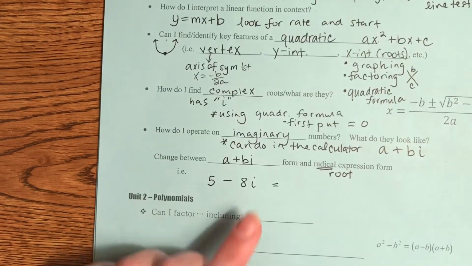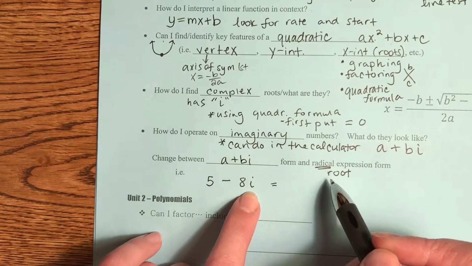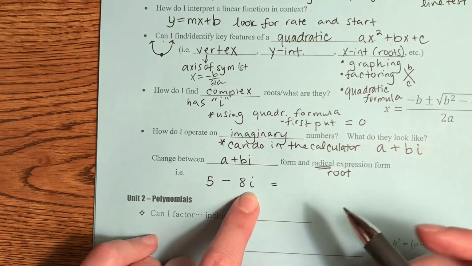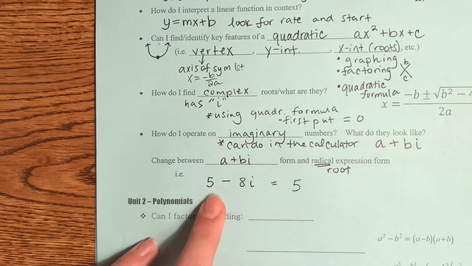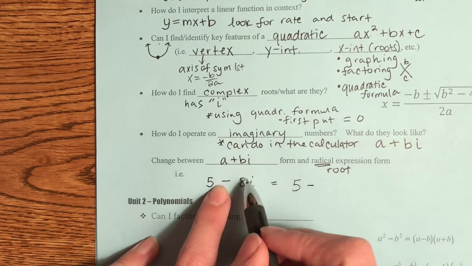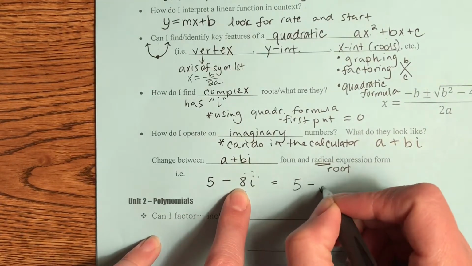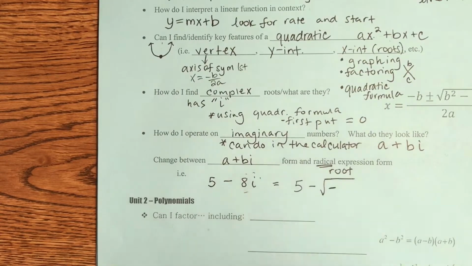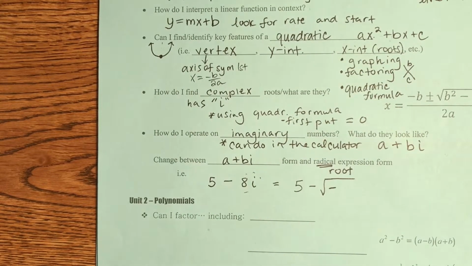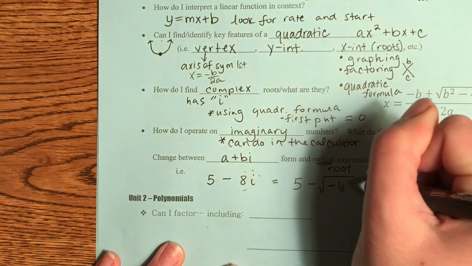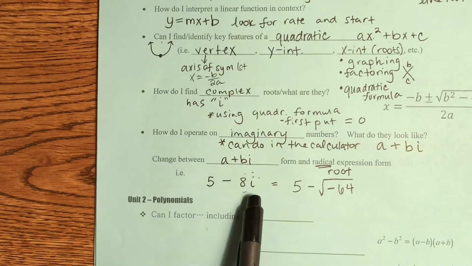Well, if I want to go back to what it would have looked like, I know that I get an i when I have the square root of a negative because I can't take the square root of a negative number. I'm not going to change the 5 because there's no i on it. 5 minus, this is what I need to change because this has an i. So it would be the square root of a negative number, and I just have to figure out, what number would I have taken the square root of to get 8? Well, 8 squared is 64. So the square root of negative 64 is 8i.